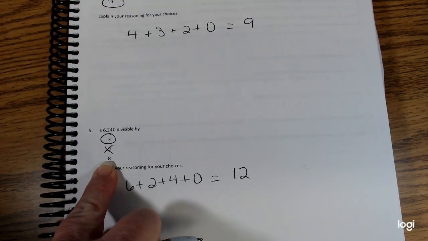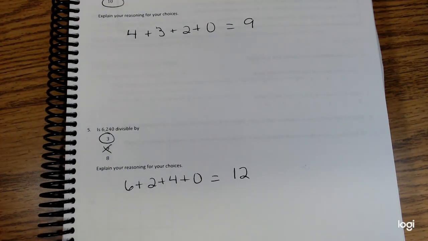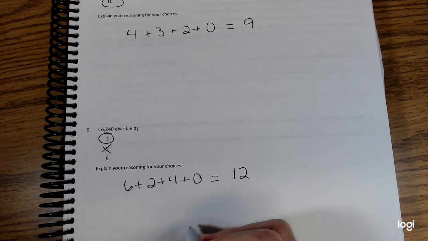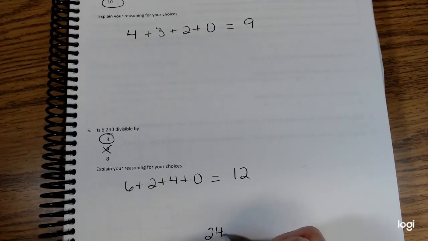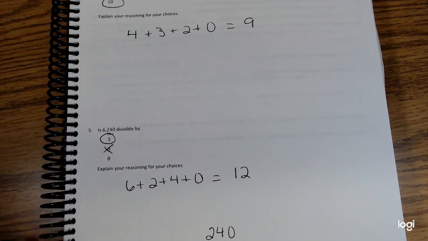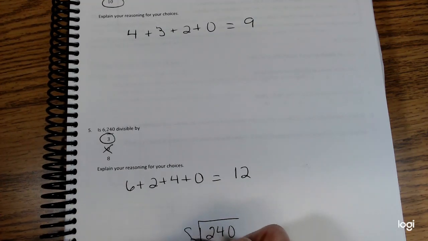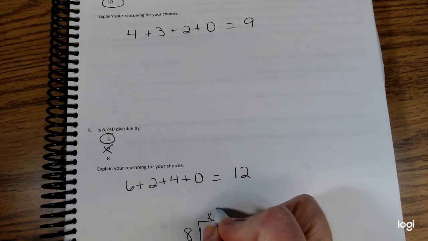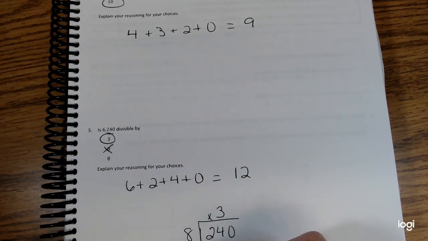The 8's rule. Now, if you remember, the 8's rule is different. If you remember looking back or took notes on it, the 8's rule is we have to look at the last 3 digits of this number. So the last 3 digits of the number are 240, okay? So at least I don't have to do the whole number, but I do have to divide it by 8. And it did come out evenly. So I get to circle the 8.